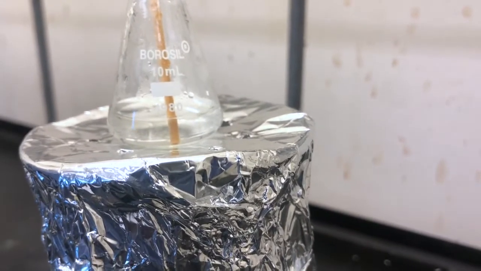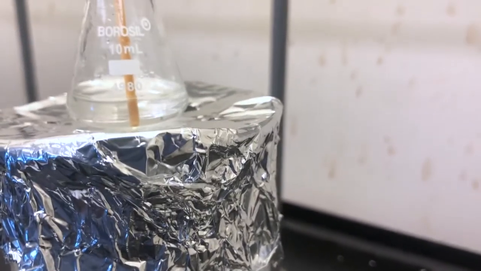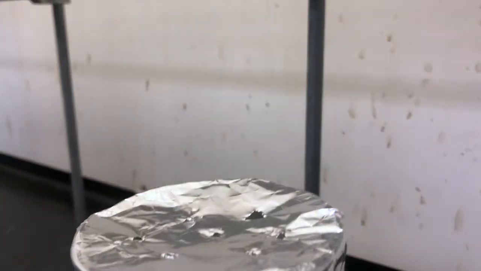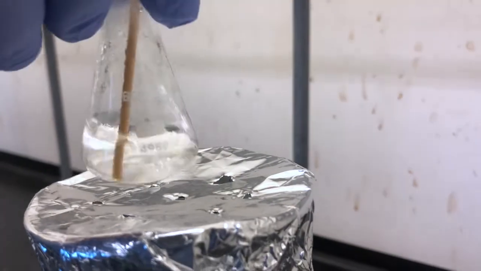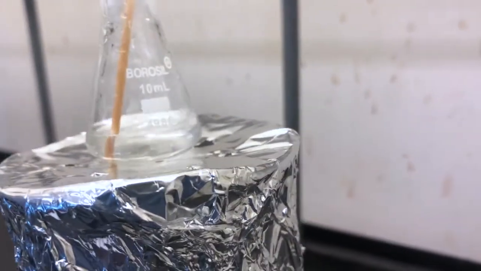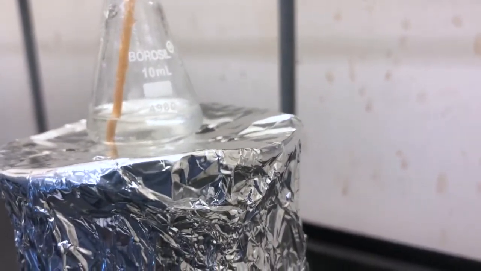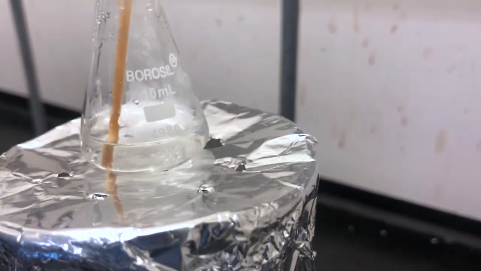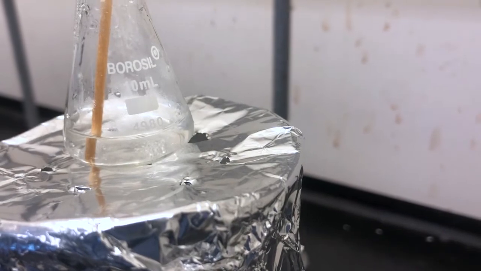And now that I look back at the video, I realize this is the reason I couldn't get it to come out of solution after this. It's just a slight bit cloudy. Presumably, if I'd used the 1-to-1 ethanol water, I would have needed quite a bit more solvent to dissolve it, but it would have come back out of solution more easily.